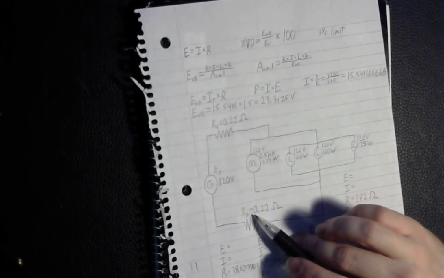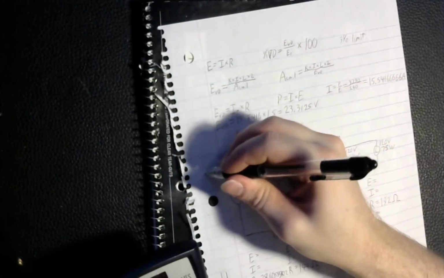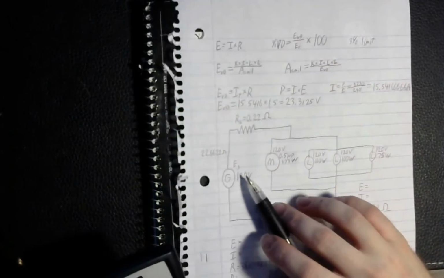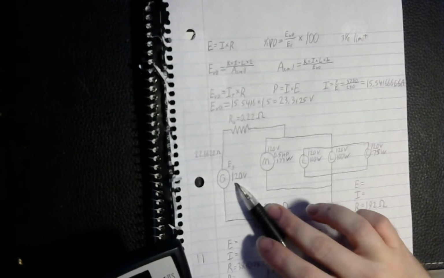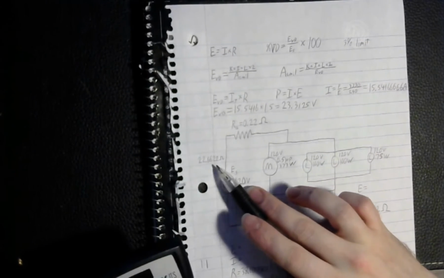And then if you add these two here, your resistances of your lines on both sides, you can figure out your total resistance, which is going to be 22.6622 ohms. So at that point, you've got your source voltage, you've got your total resistance, and from there, you just should be able to ERP it, right?